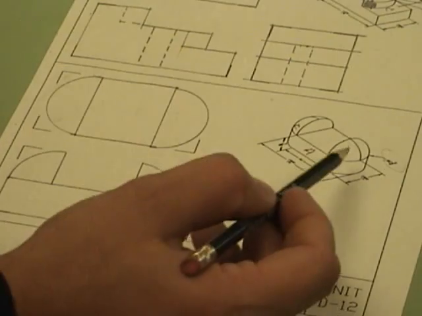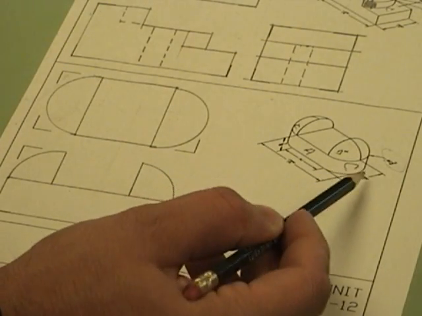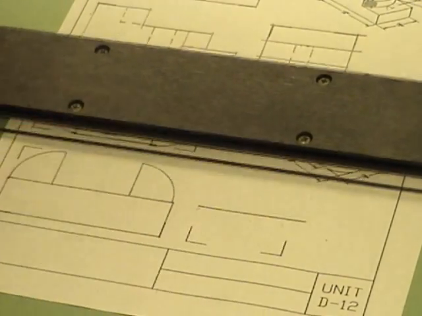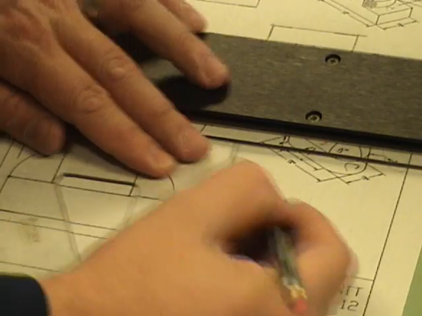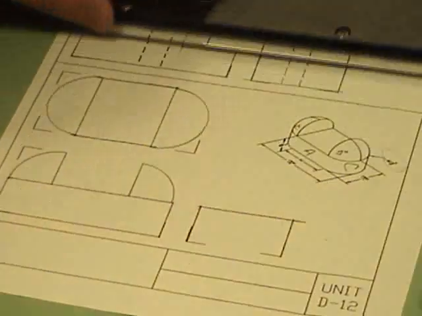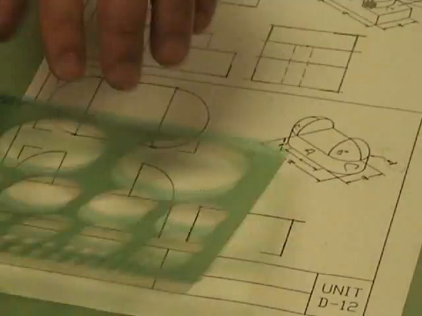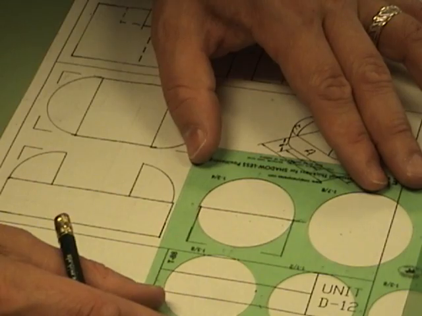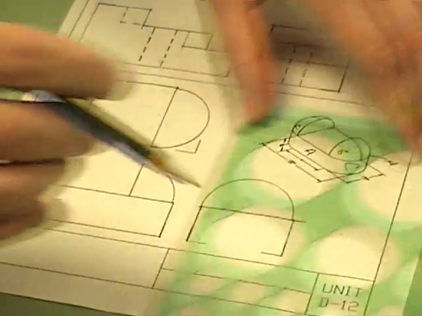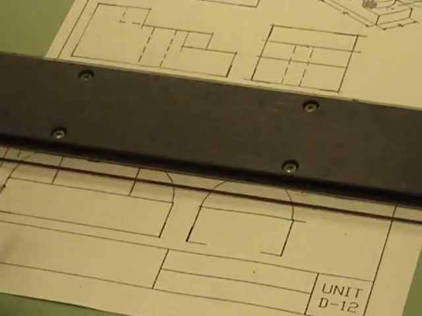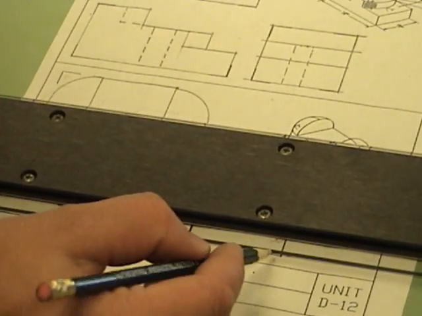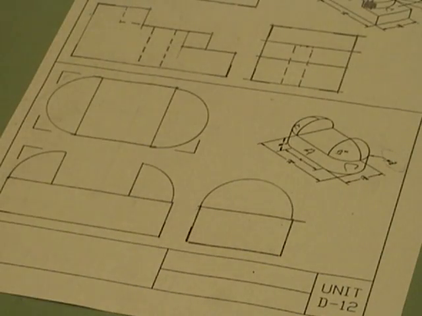Now the right side view is going to be a rectangle on the bottom, which is going to be representative of this horizontal line across. And then finally, it is a 1 3/4 inch circle again. So I'm going to take my 1 3/4 inch template and circle it around. Notice again that really the top quadrant lines up with that. Everything still lines up. The only thing I didn't put on here is this bottom rectangle. And now figure D12 is complete.